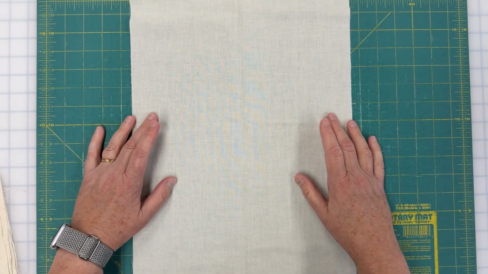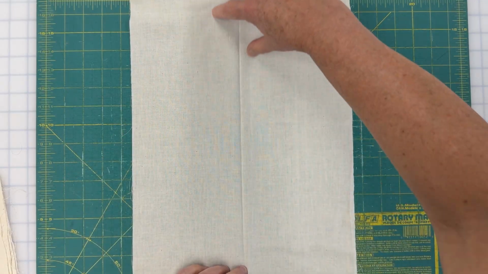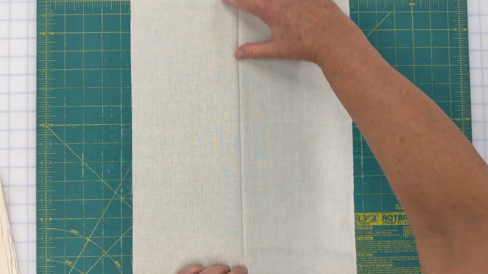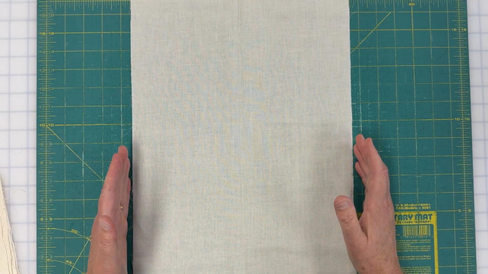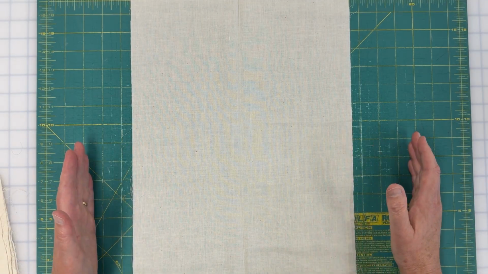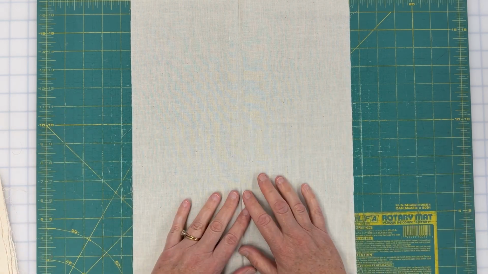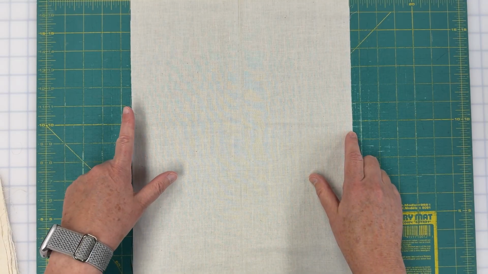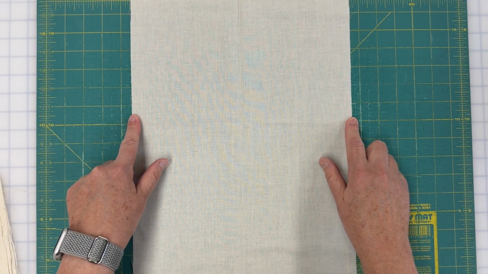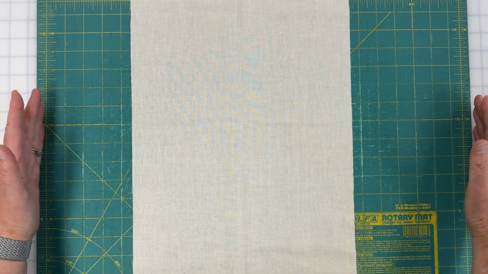So the width of the fabric is from selvage to selvage, and the length of the fabric can be any length of fabric because it's on big giant rolls. Different types of fabric come in different widths because they're woven on different machines and go through different machines. Quilting fabric usually is about 40 inches wide from selvage to selvage. Another common fabric width in quilting is 108 inches wide, so much, much wider.